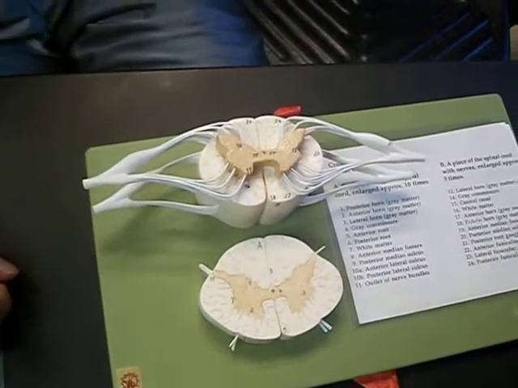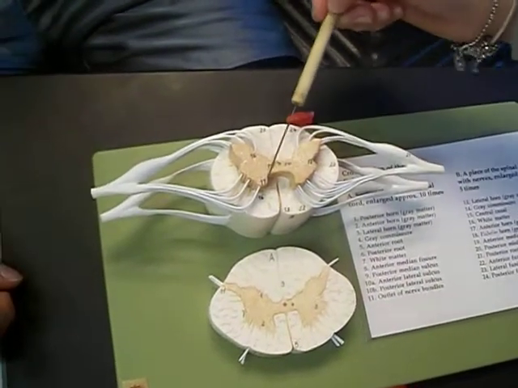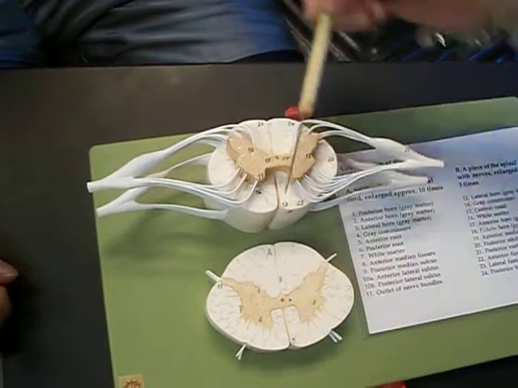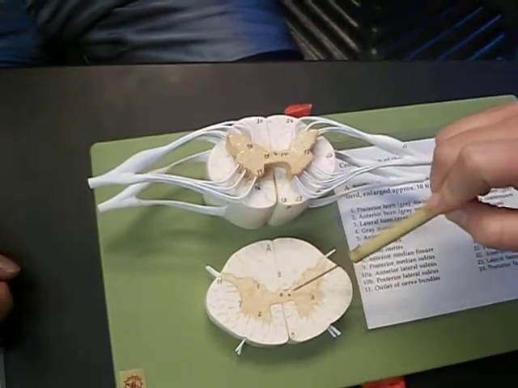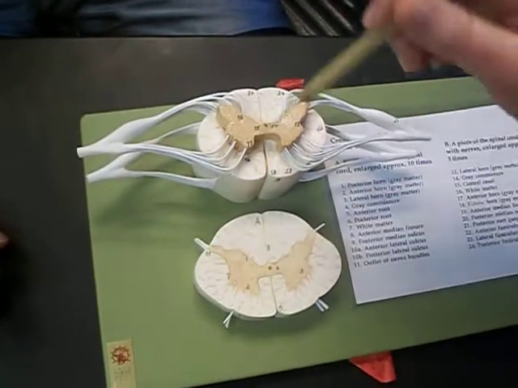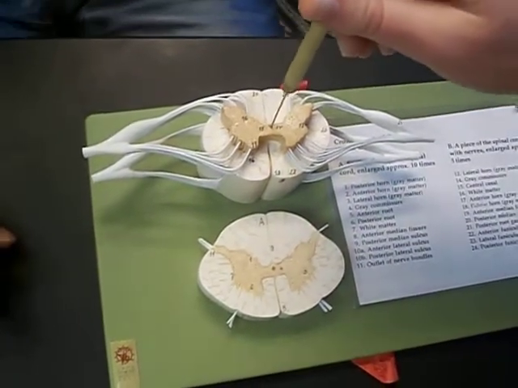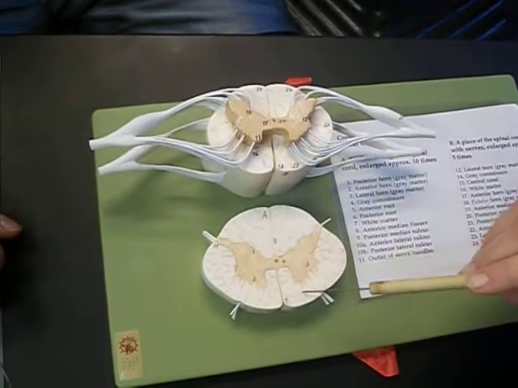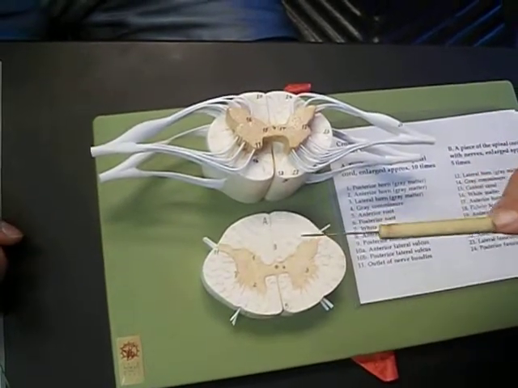So then the gray matter, the way you section that up, you have the gray commissure. That's this section right there. If you cut it off, it's like the box. Then the central canal is basically the circle in the middle of the gray commissure.